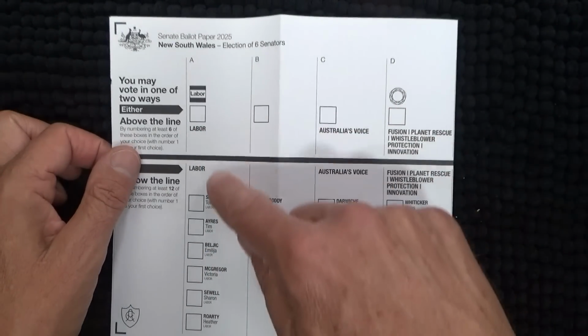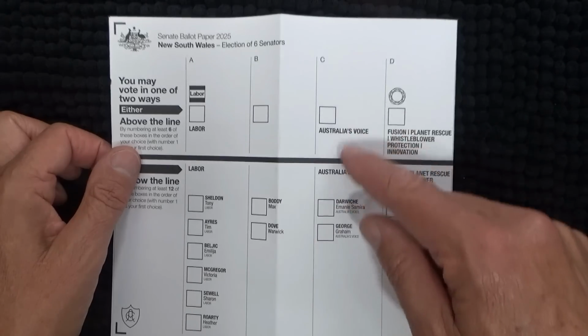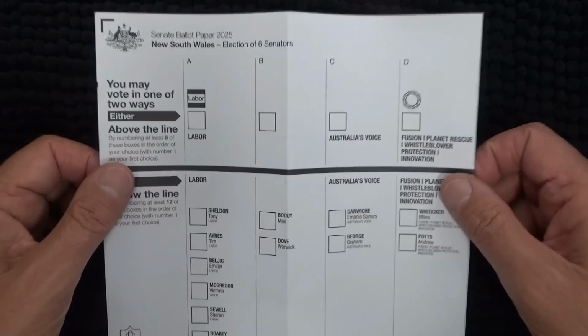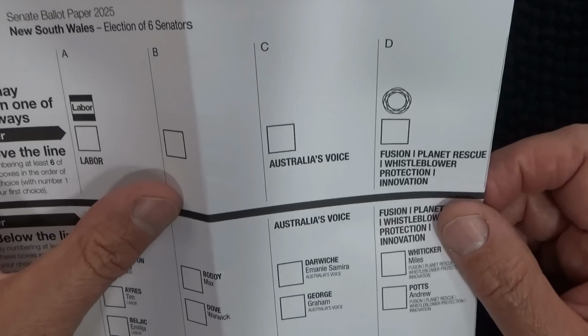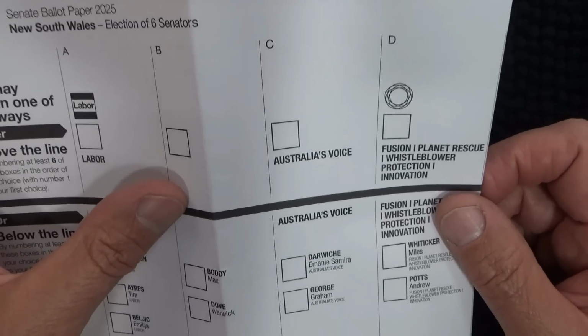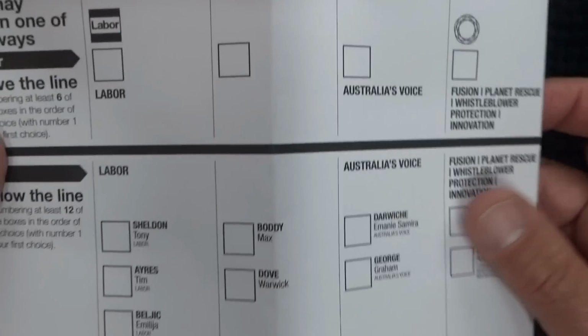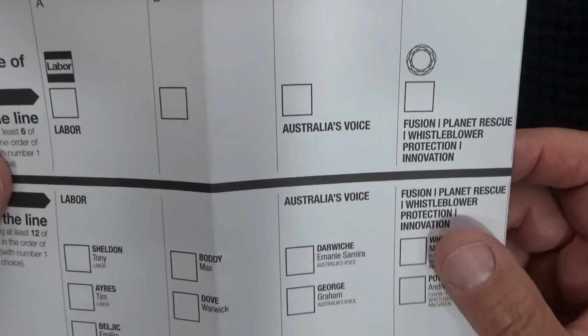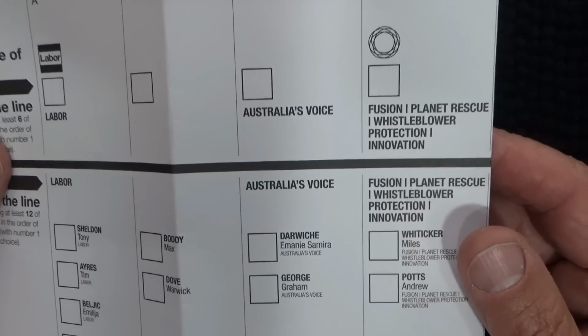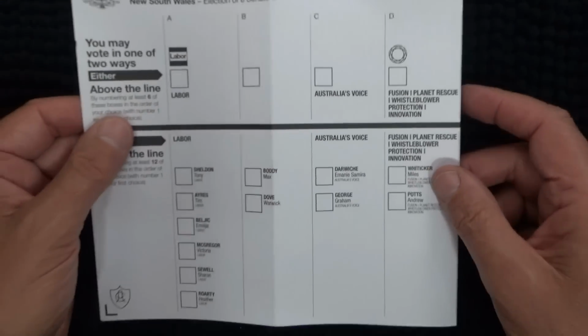So each of these columns represents a different party. So we've got Labor. That's actually the Socialist Equity Party. I'm not sure, I googled those names, but I'm not sure why they don't have a party name there. Australia's Voice and Fusion.